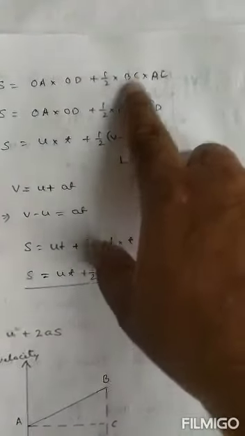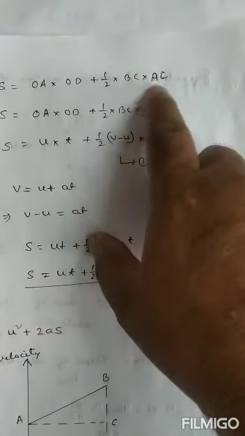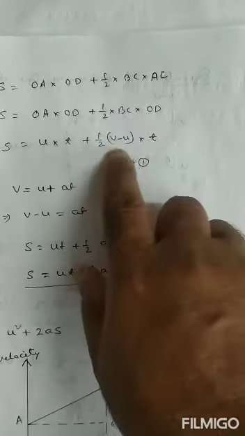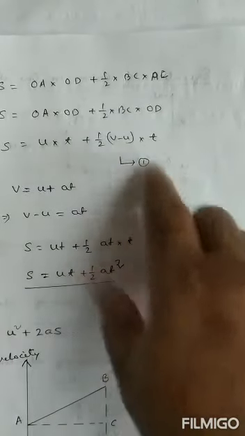So, area of the triangle is half into BC into AC. So, half into BC into OD. BC means V minus U. OD means T.